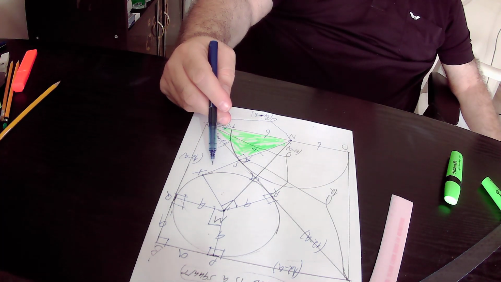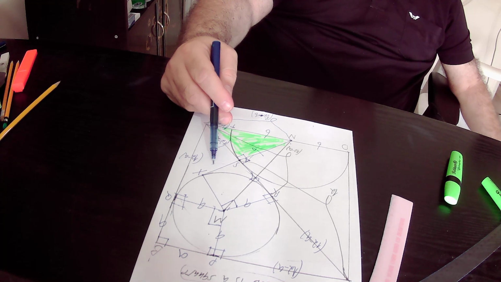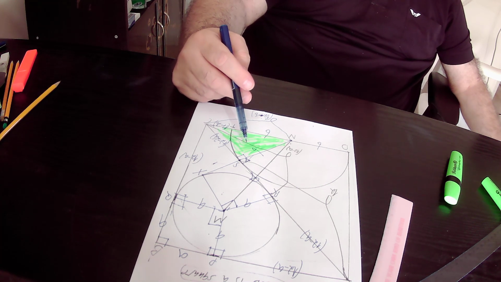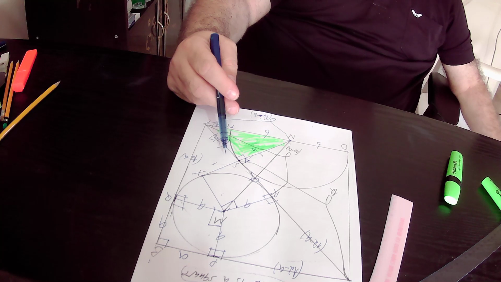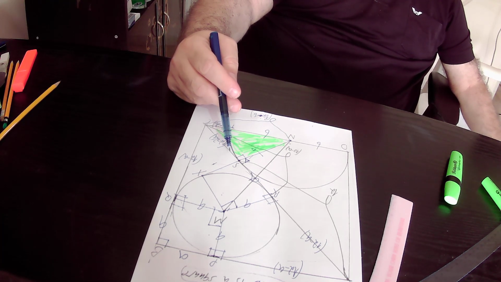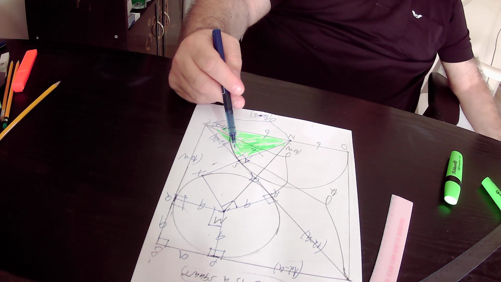So NX is a result of the extension of a straight line by a straight line. And when you extend a straight line by a straight line, the result must be a straight line. So NX is a straight line.